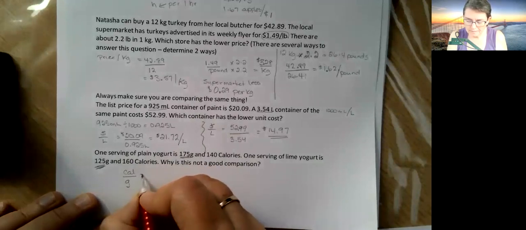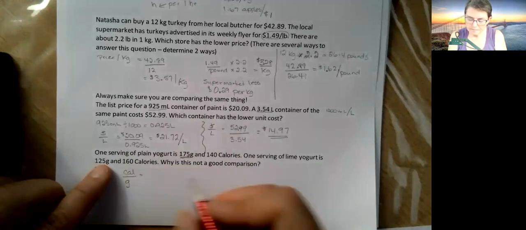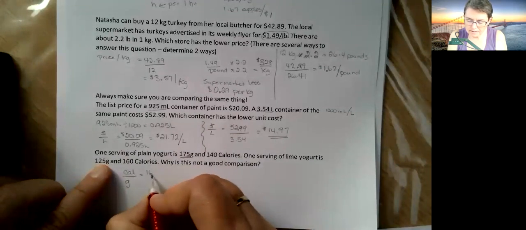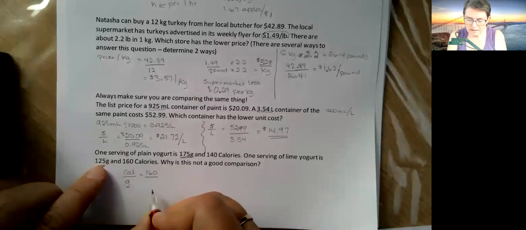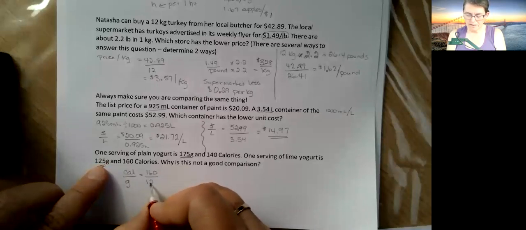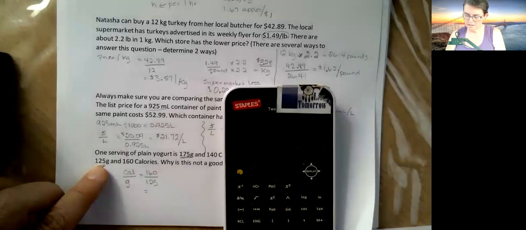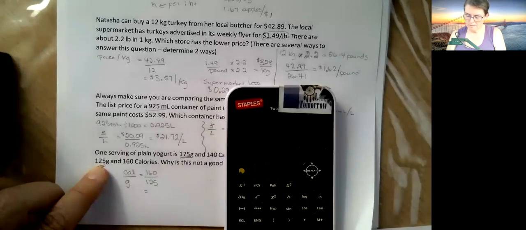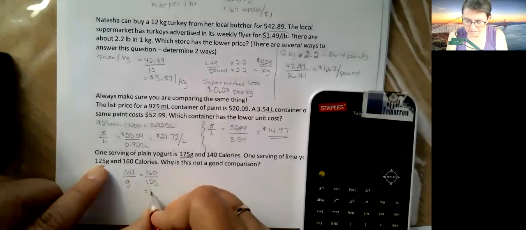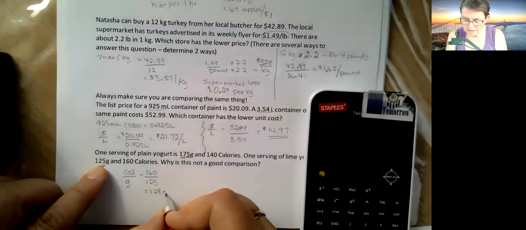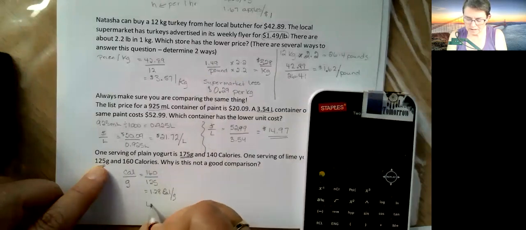So for my lime, I have 160 calories divided by 125. So 160 divided by 125 is 1.28 calories per gram. So this is for lime.